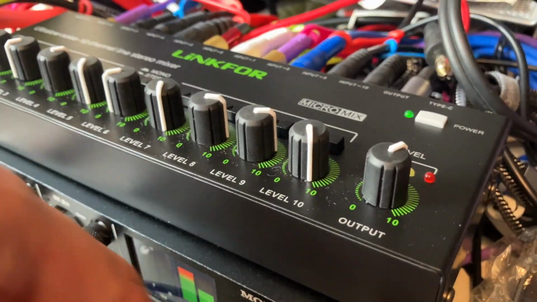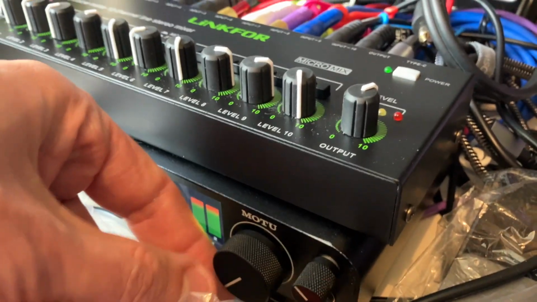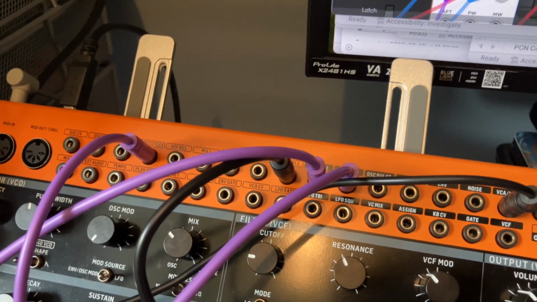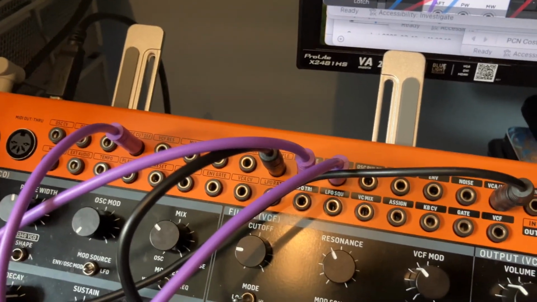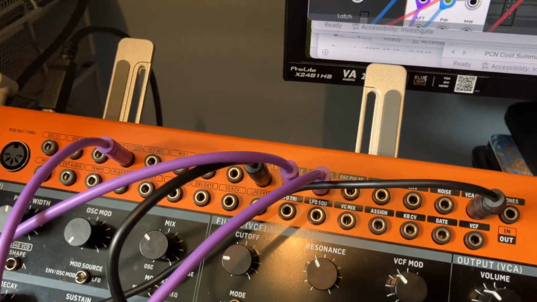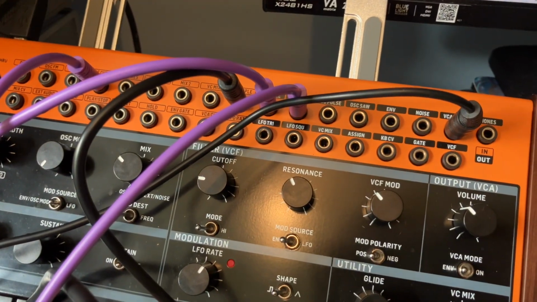So as I increase this volume control, that's increasing the voltage going into the cutoff modulation, so it's attenuating the LFO square wave. You'll hear that start to have an effect.